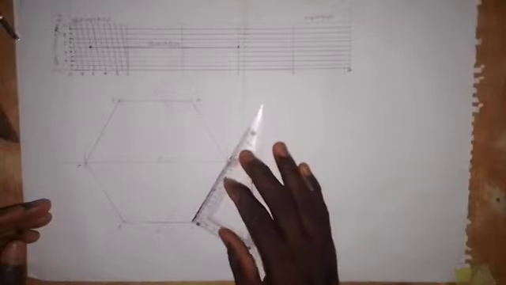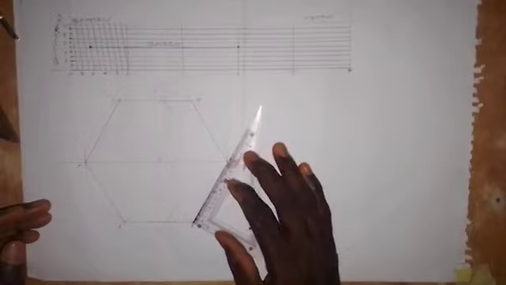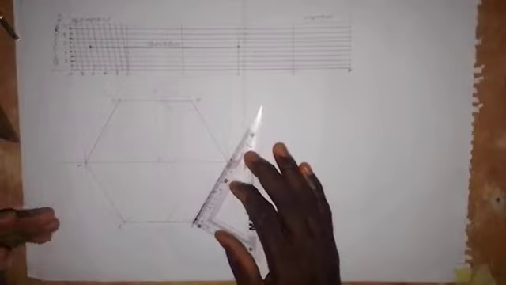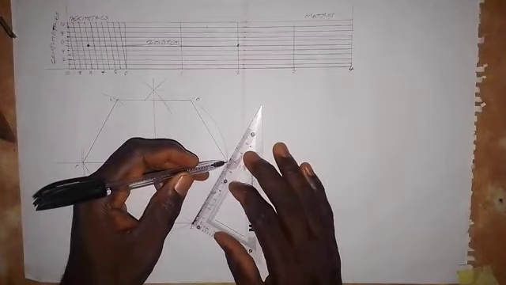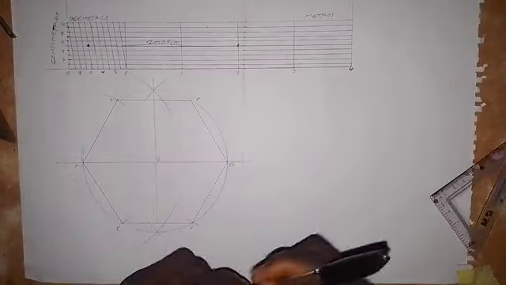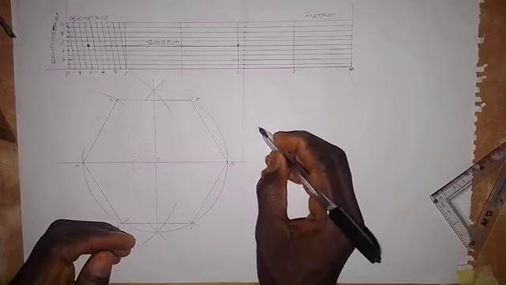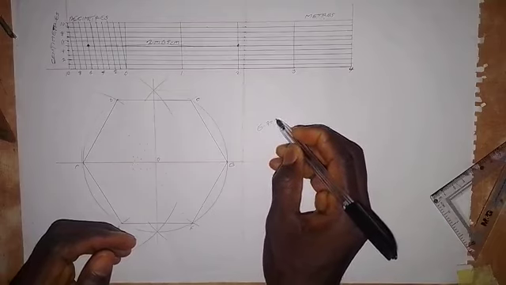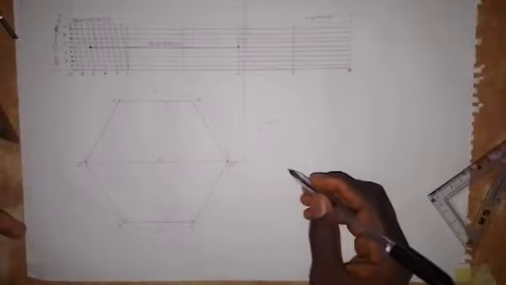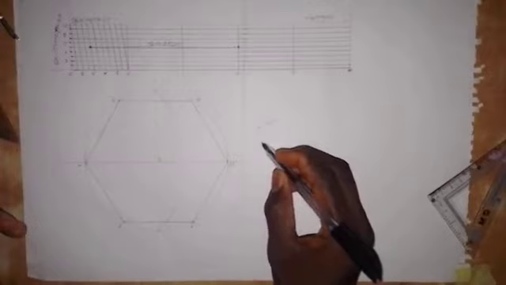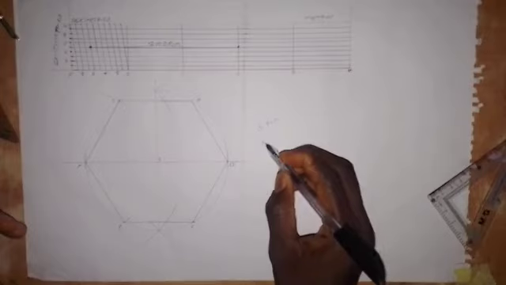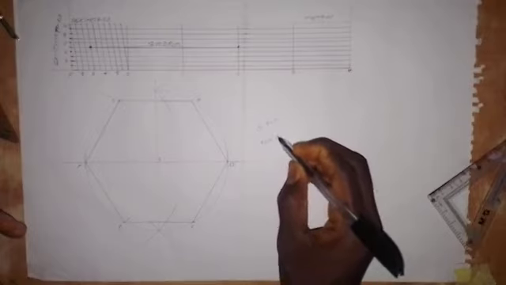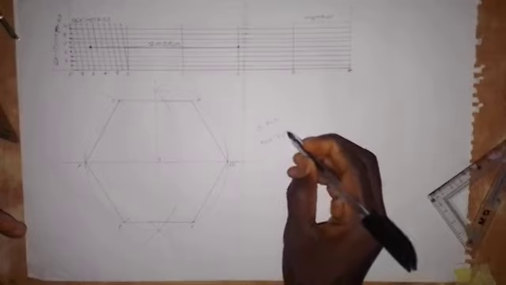If I take a measurement of this now, the distance that we have here is 6.7 centimeters. So that's what we have here. Now we have to convert it to meters. As we know from the question, 5 centimeters as given in the question is equal to 1 meter.